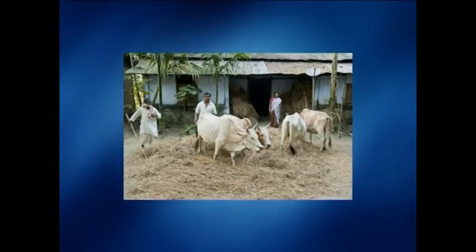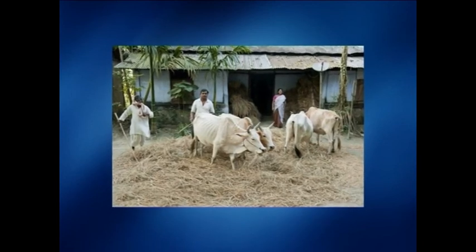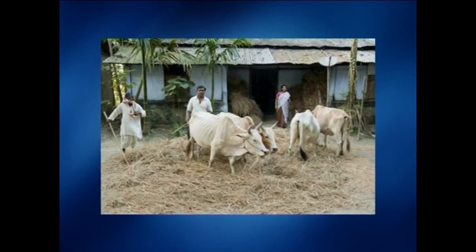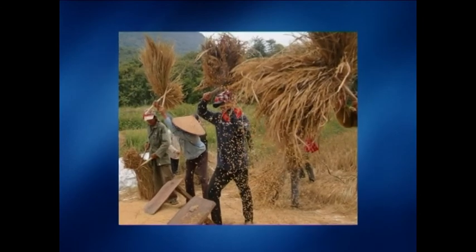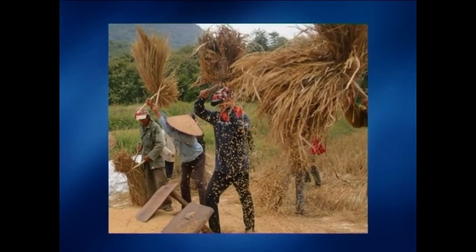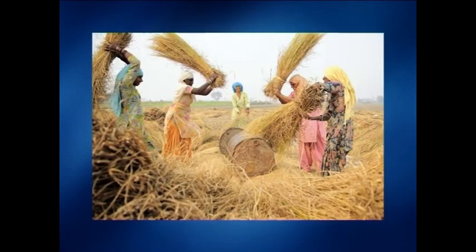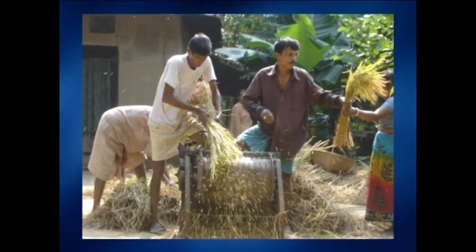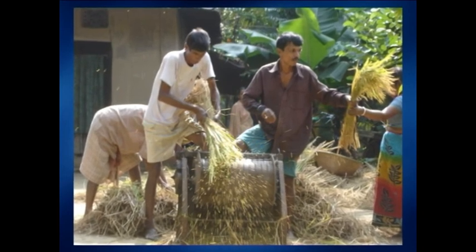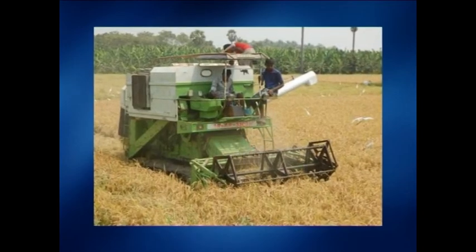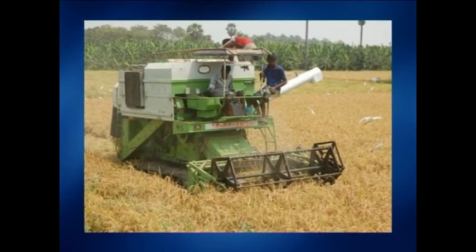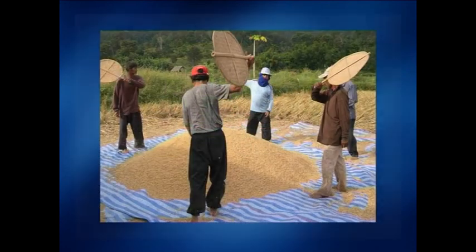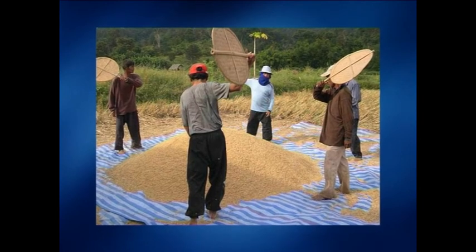Next is about threshing. Trampling by bullocks or lifting the bundle and hitting them on a raised wooden platform or any other hard surface is the most common method of threshing. Pedal thresher or power-driven machinery are also in use. The threshed grains should be winnowed properly.